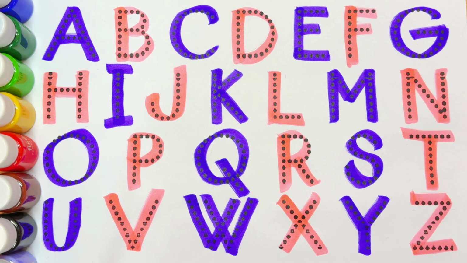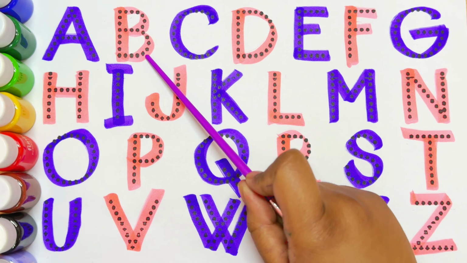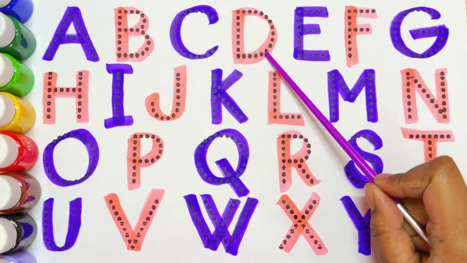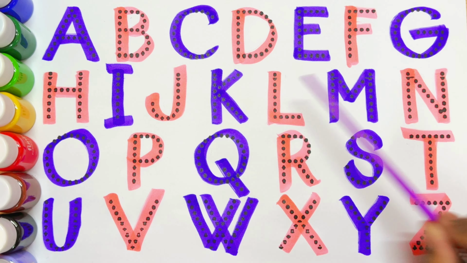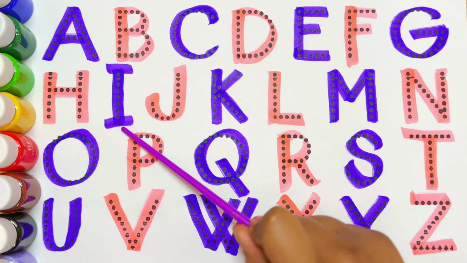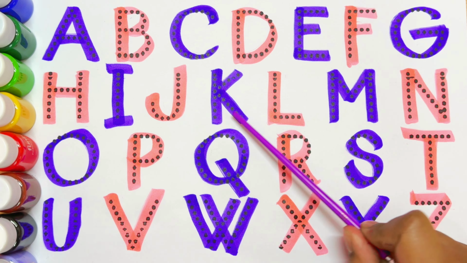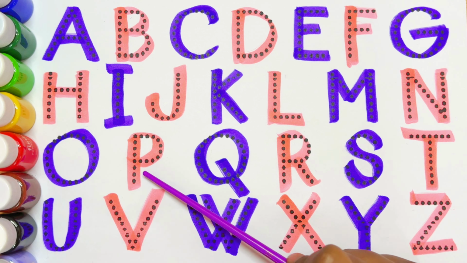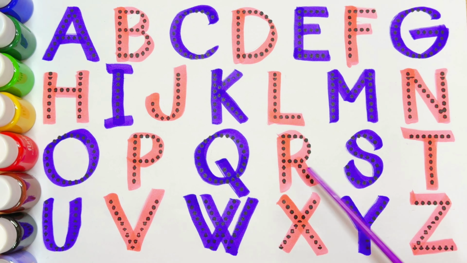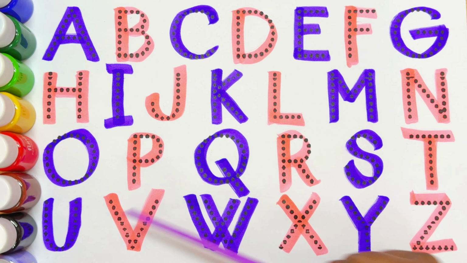Now, let's revise them again. A, B, C, D, E, F, G, H, I, J, K, L, M, N, O, P, Q, R, S, T, U, V, W, X, Y, and Z.